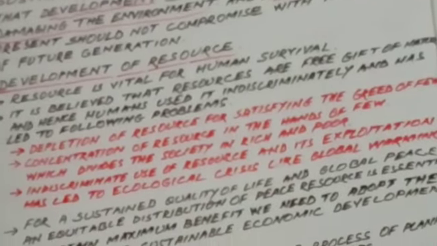Development of resources. Resources are vital for human survival. In today's world, if human beings want to survive, they cannot survive without available resources. Resources are very important and vital for our survival. It is believed that resources are a free gift of nature. It is believed, but it is not true that all resources are free gifts of nature. We have to keep a balance in using and utilizing the resources.